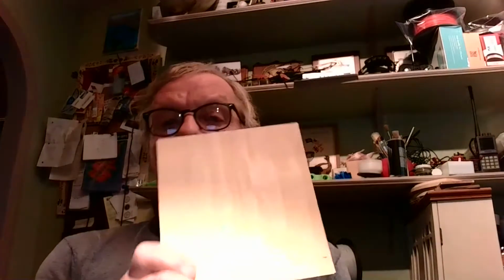So for example, let me grab some different materials here. If I was cutting plywood, thin plywood, or plywood period, I would use a downcut. Now, what's the difference between an upcut and a downcut?